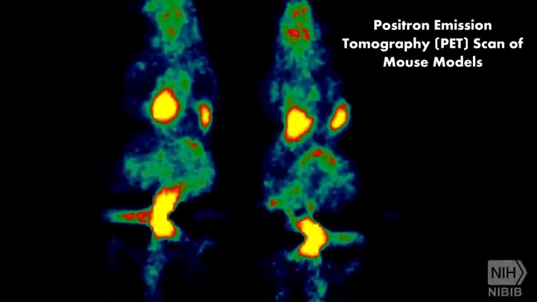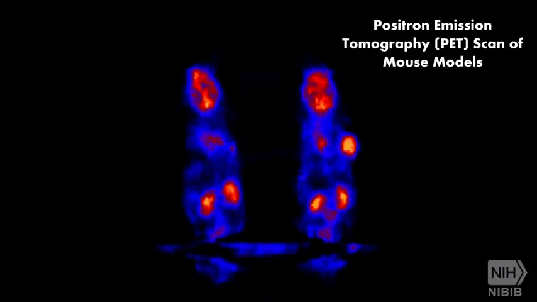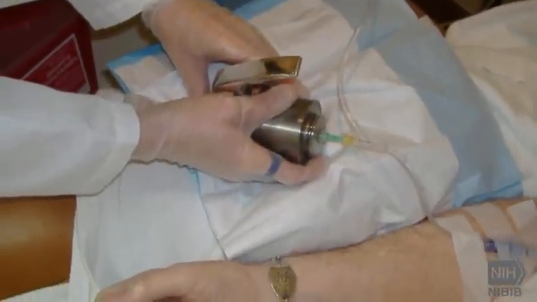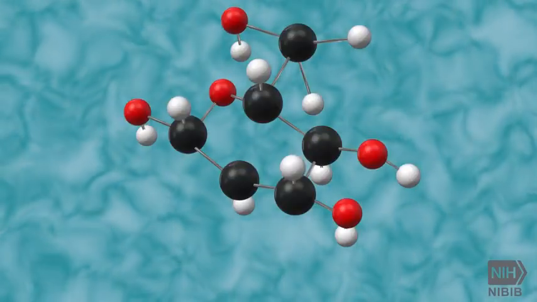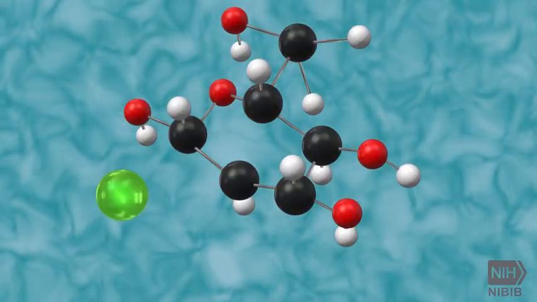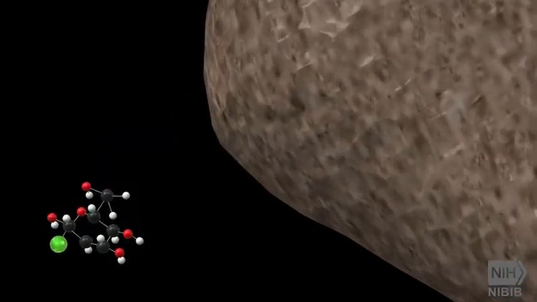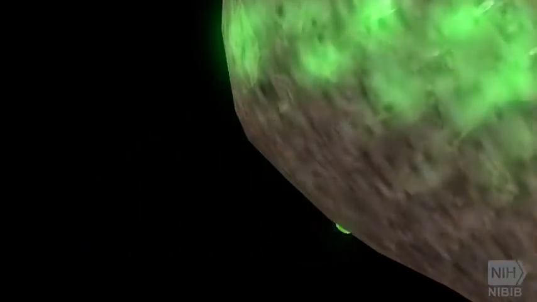PET scan creates 3D images of the body. It does this by using radioactive tracers, which are usually administered to a patient through intravenous injection. The tracers are made up of carrier molecules that are tightly bonded to a radioactive atom called an isotope. The carrier molecule can interact with or bind to specific proteins or sugars in the body.